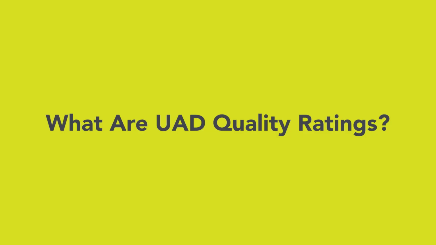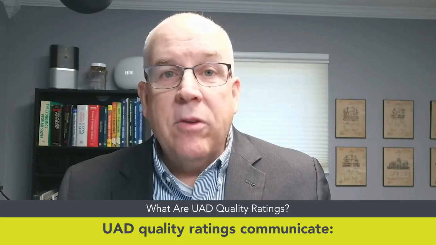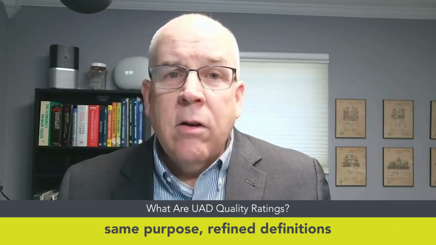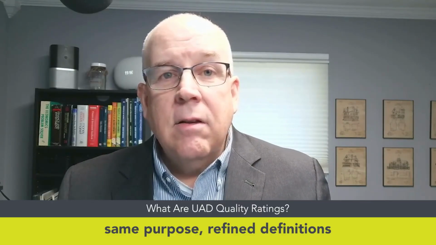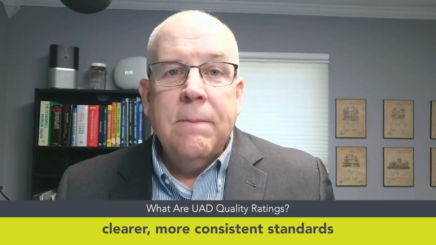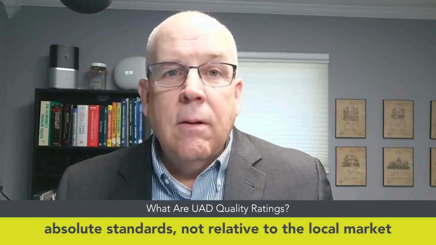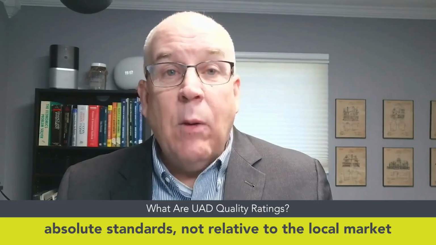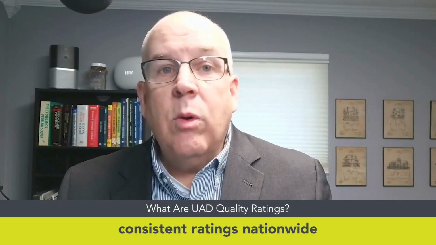Now, the UAD quality and condition ratings have always been central to how we describe properties. They help us communicate how the home was built and how well it's been maintained. Under UAD 3.6, these goals remain, but the definitions have been refined. These changes fine-tune what quality and condition really mean. They create clearer standards and more consistent results across the industry. These ratings are still absolute, meaning they describe the property itself, not how it compares to others in the market. A Q3 in Texas means the same thing as a Q3 in New York.